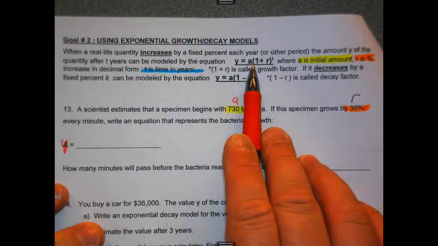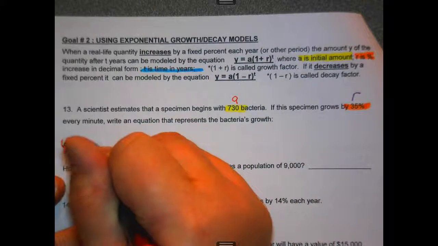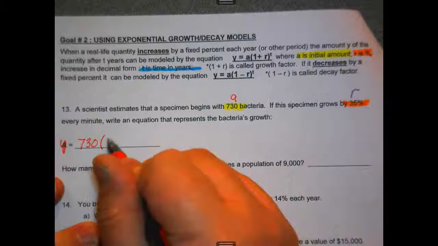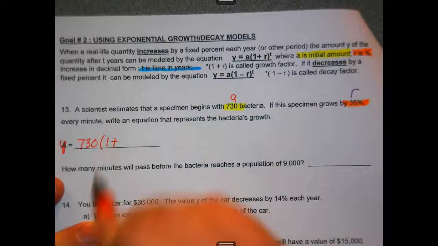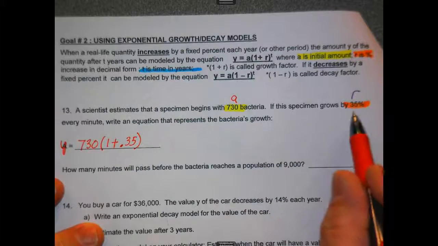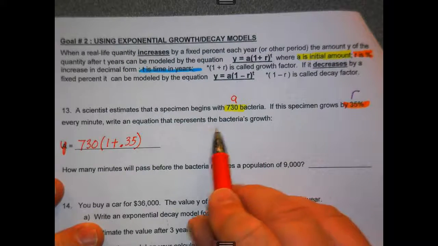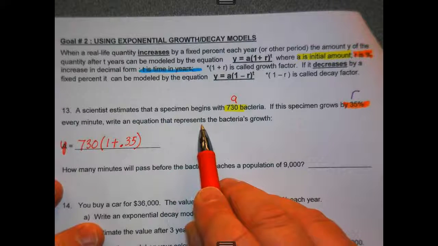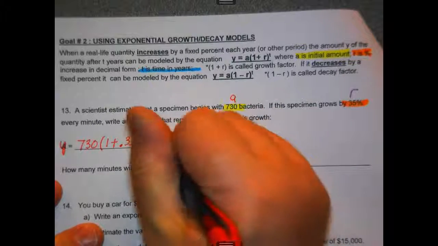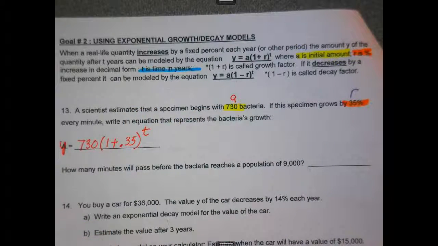Y equals A. What's my A? Times quantity 1 plus, what's my R? In math, we don't like the percentage thing, so we change it to a decimal, 0.35. And do we have the actual time over a period of time? It says every minute, but that's not the actual period of time. So we're just going to have to leave the T there.